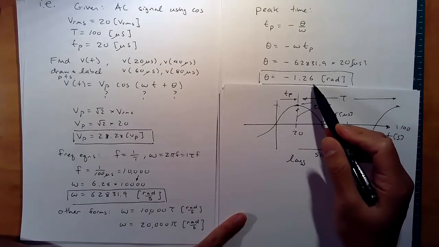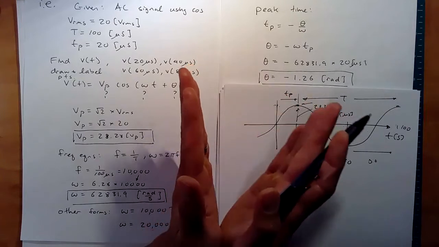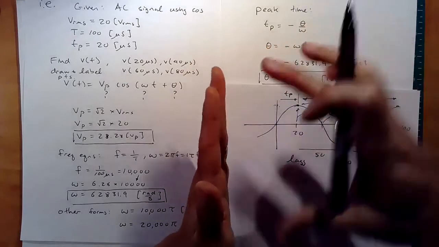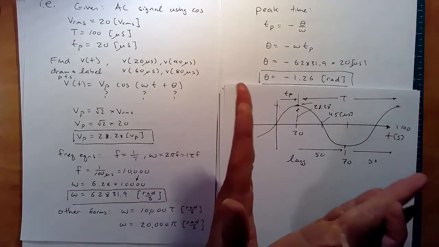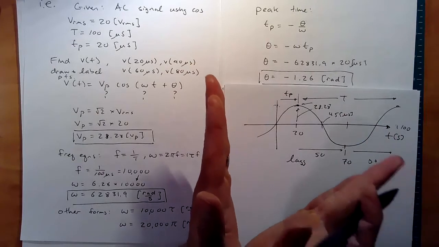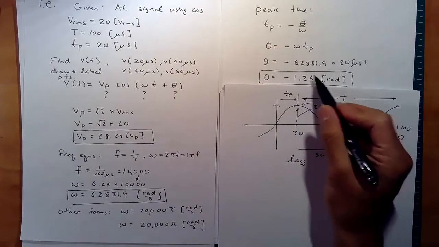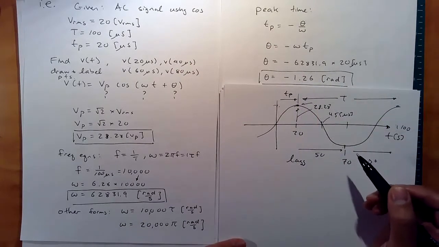Well, how much is one radian again? 1 radian is when the arc length and the radius are equal. So look at the arc length here. This is the arc length, and the radius is about 60 degrees, so a little bit more than 60 degrees, right? Okay, good. So that's the physical intuition of what 1.26 radians is.